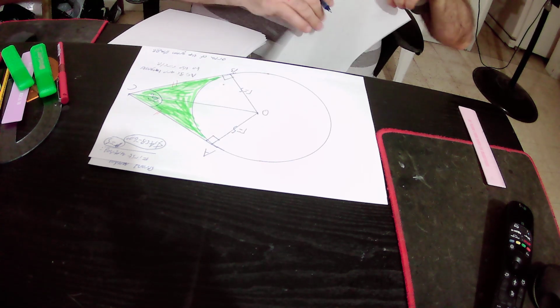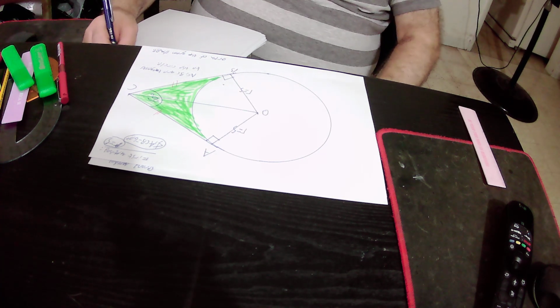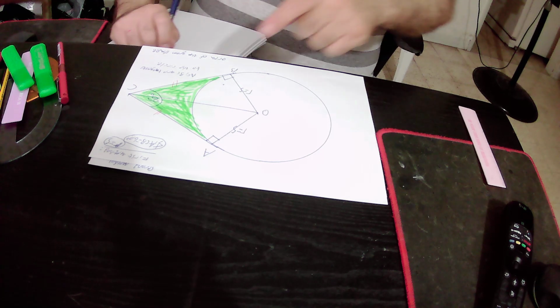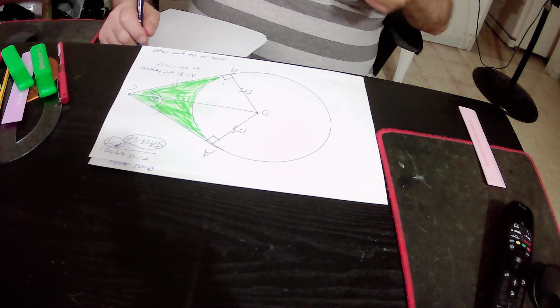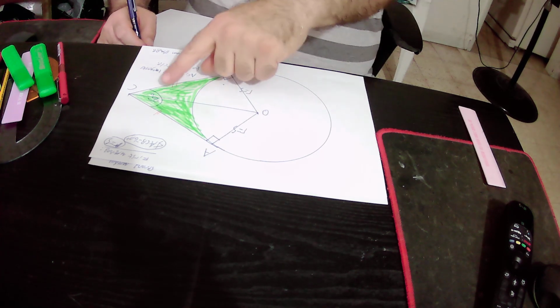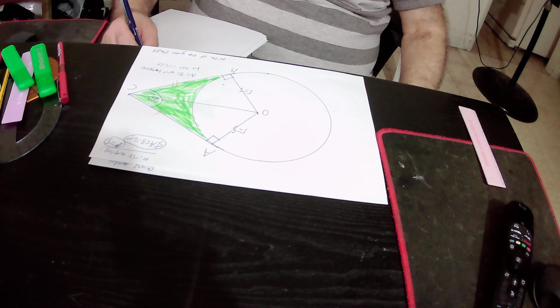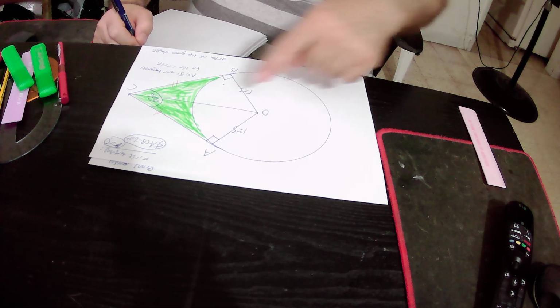Okay, so from the fact that those two triangles are congruent to each other, we can conclude that angle OCB equals angle OCA.